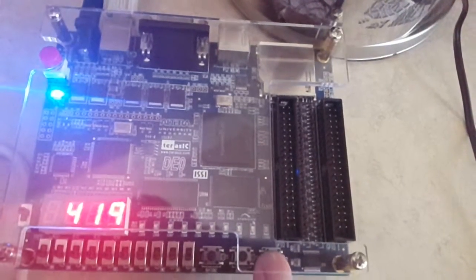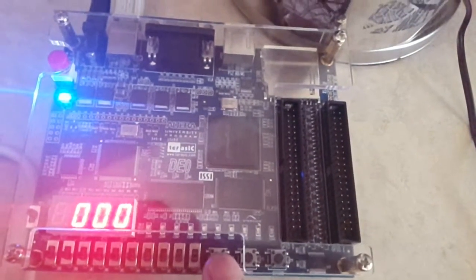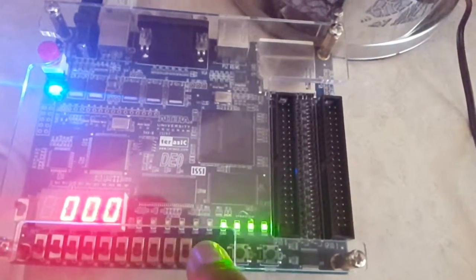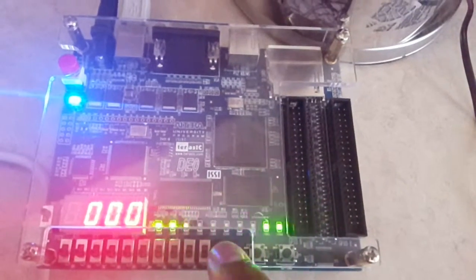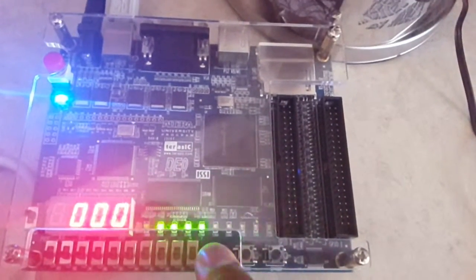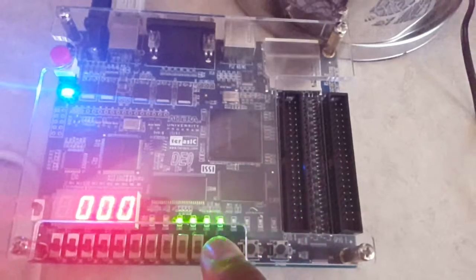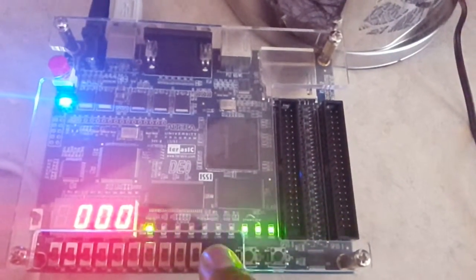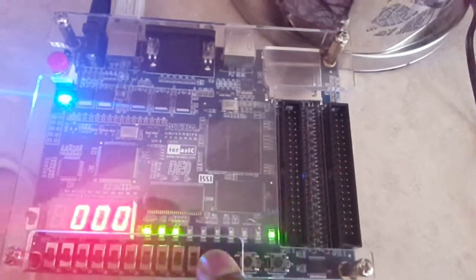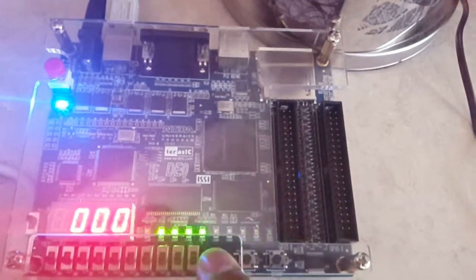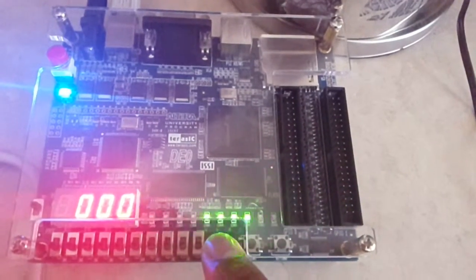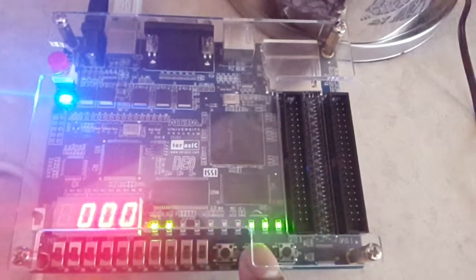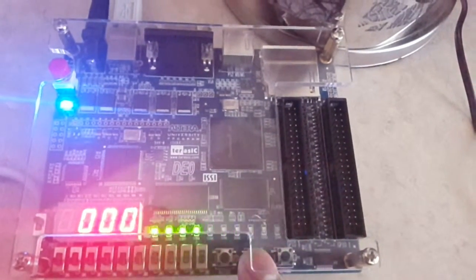So I'm gonna reset it again, and if I actually keep the start button down, it will not start counting until I release it. The LEDs will keep flashing like that, going from right to left, but it will not start. It will not start counting. The random time will not get elapsed until I release it. So I'm gonna release it, and it's gonna start the random time, and then it's gonna start counting soon.